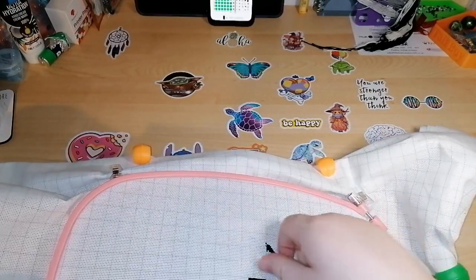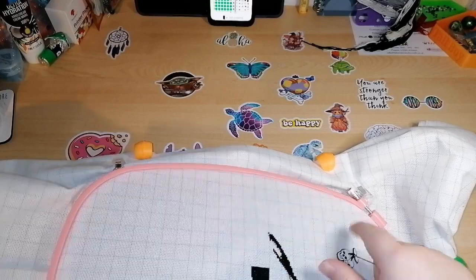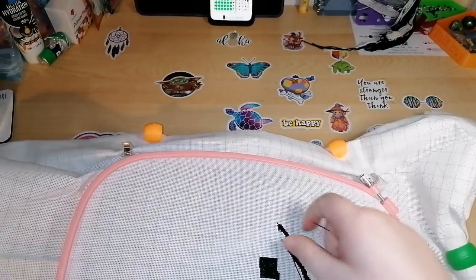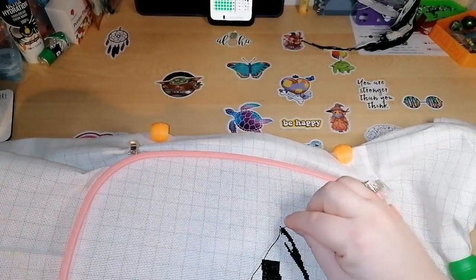With grids, don't worry. See all these grids? Once you finish a project, you just soak it in some water.